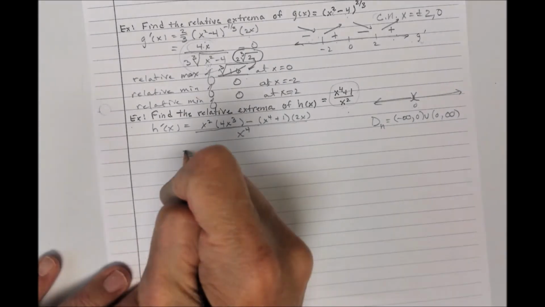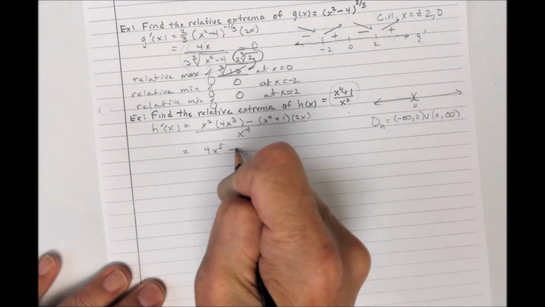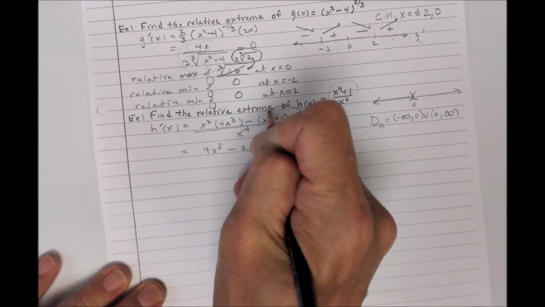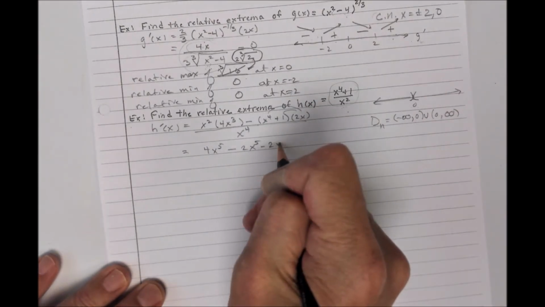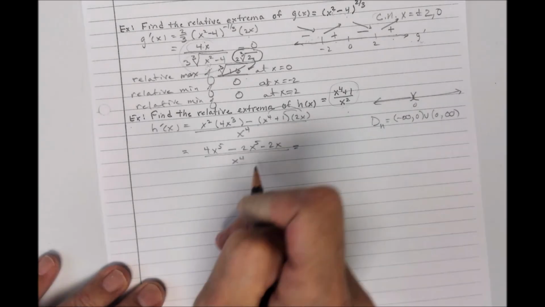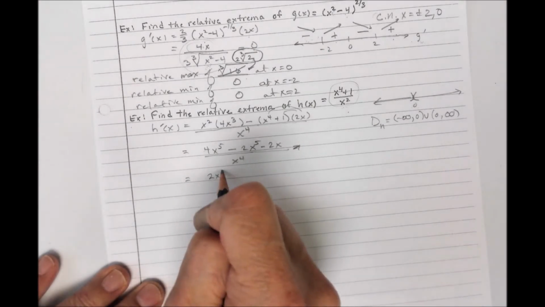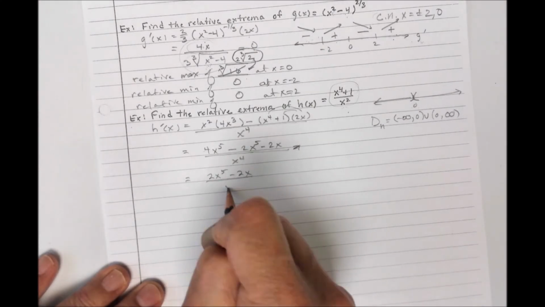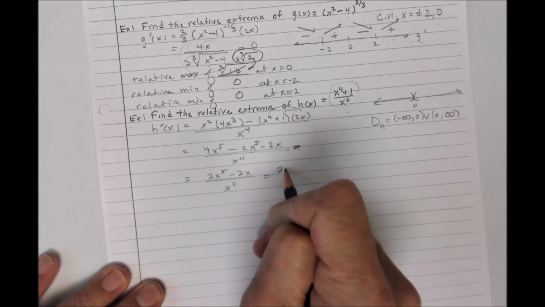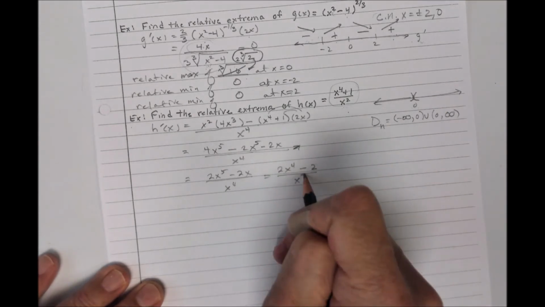So this is 4x to the 5th minus 2x to the 5th, I'm distributing here, minus 2x all over x to the 4th. So this is 2x to the 5th minus 2x all over x to the 4th. So this is 2x to the 4th minus 2 all over x to the 3rd.